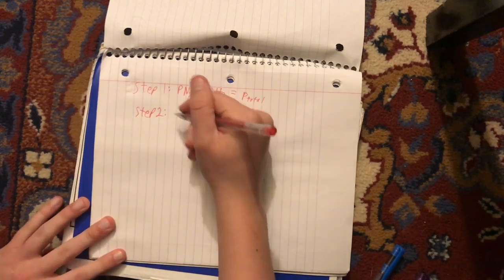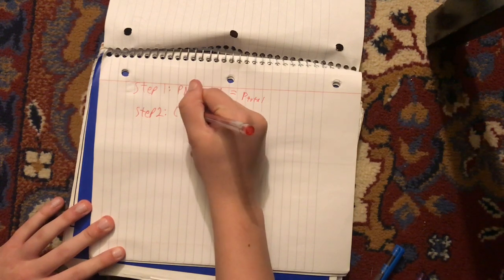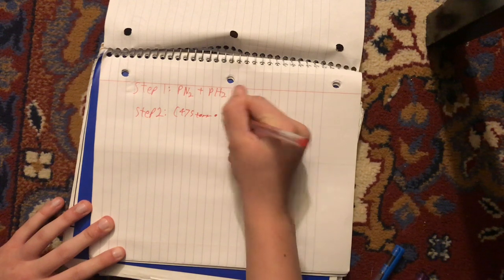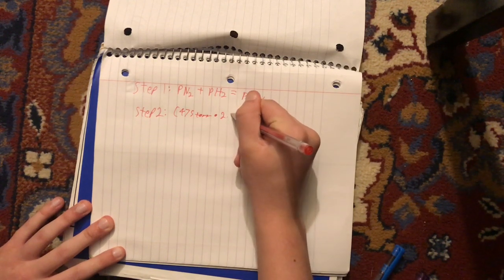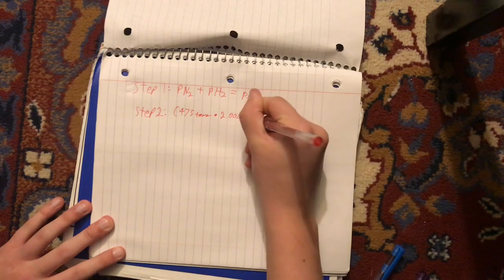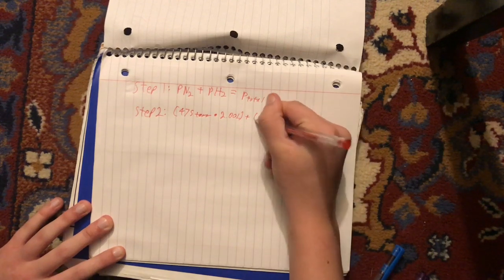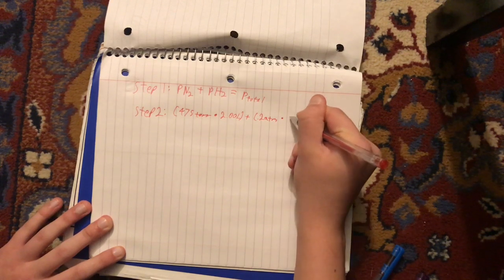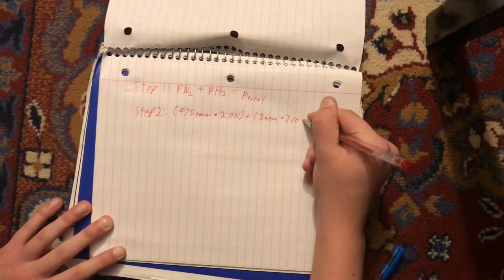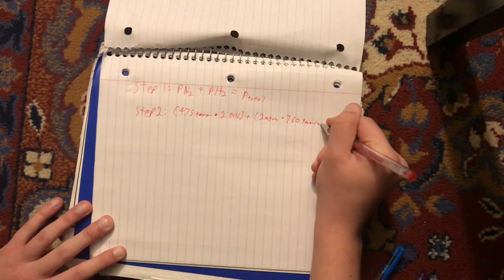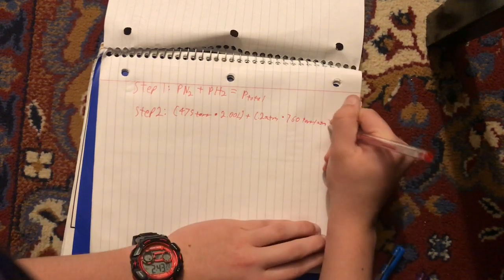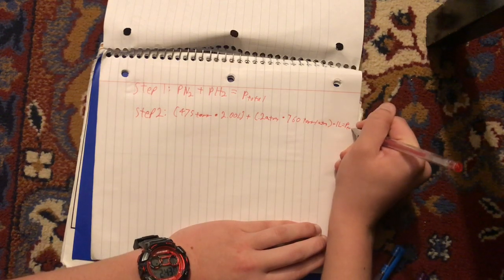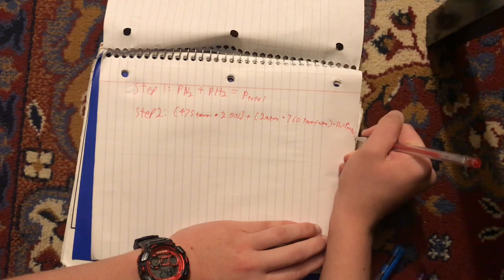So partial pressure of N2 is equal to 475 torr times 2.00 liters plus 0.2 atm times 760 torr over atm times 1 liter equals P total times 3 liters.